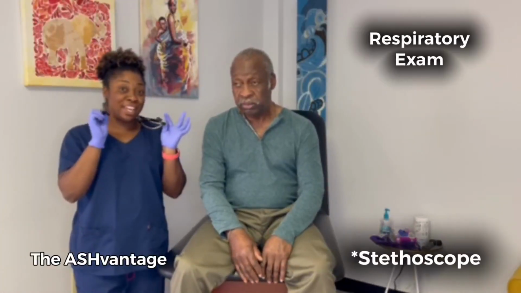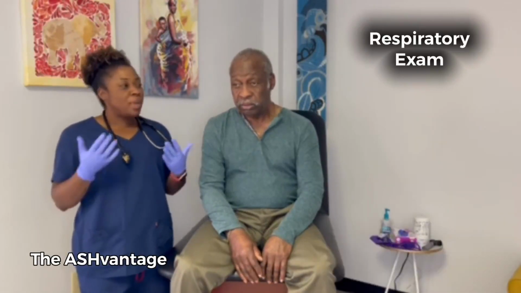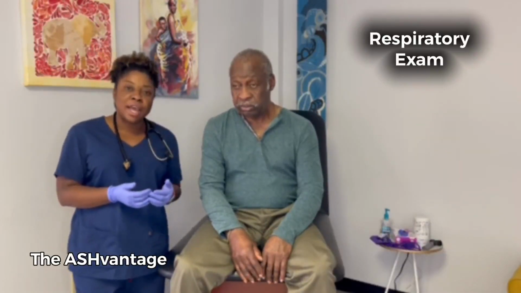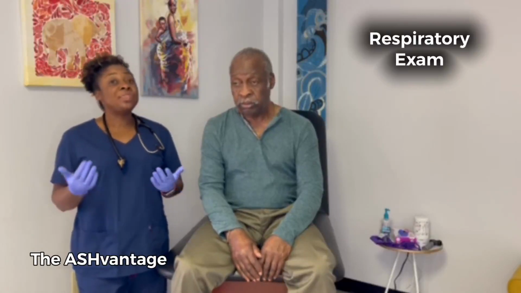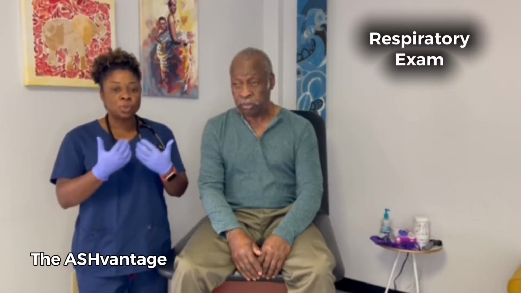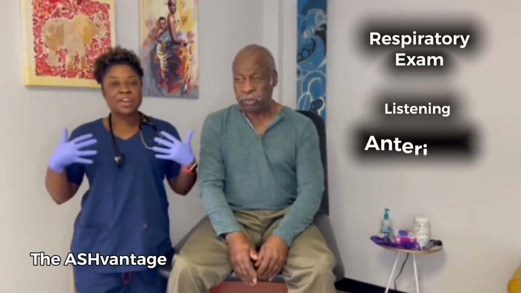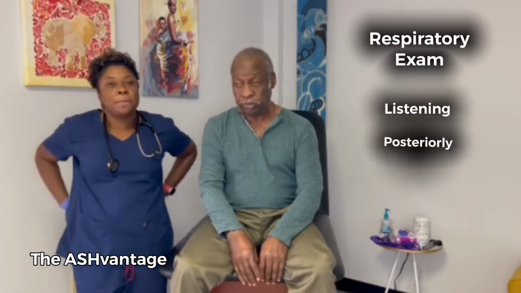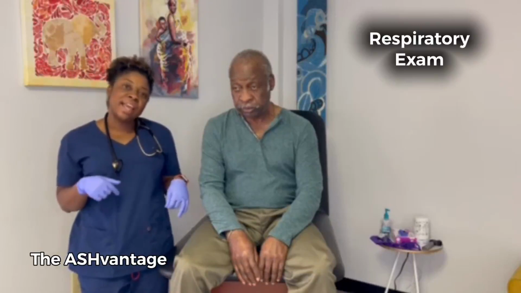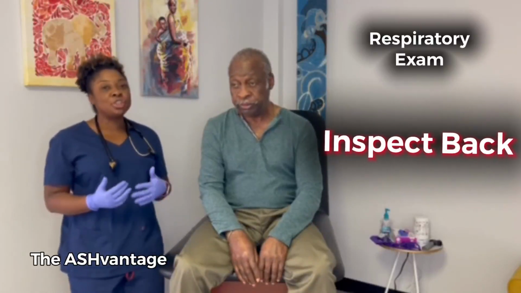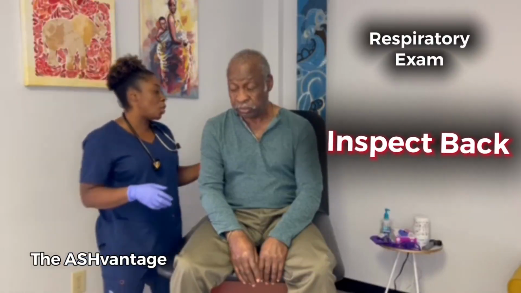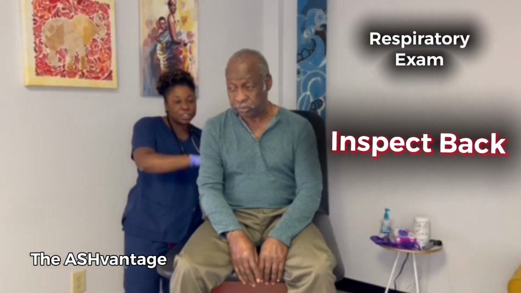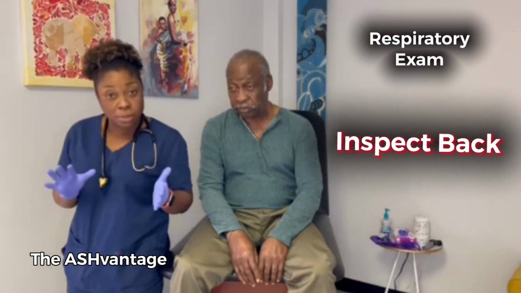The respiratory exam, of course, again, you will need your stethoscope. Now, we've already visually inspected the chest prior to doing the cardiovascular exam. With the respiratory exam, because we also listen anteriorly in the front and then we listen posteriorly, that's when I take the opportunity to visually inspect the patient's back, okay? And so I would like to lift the shirt. I will visually inspect his back.